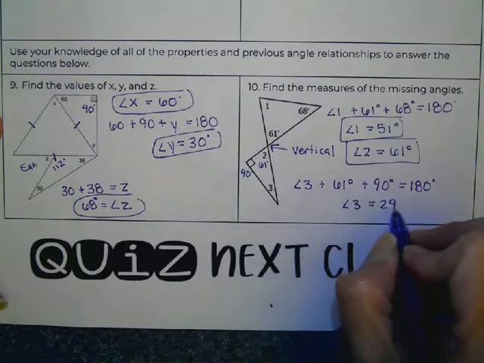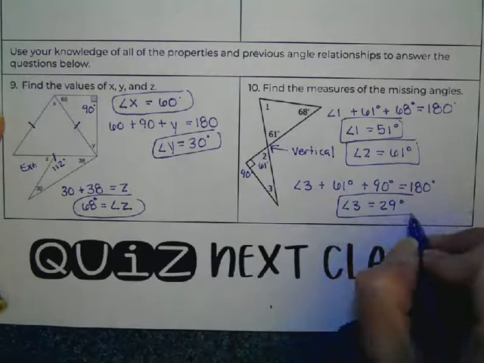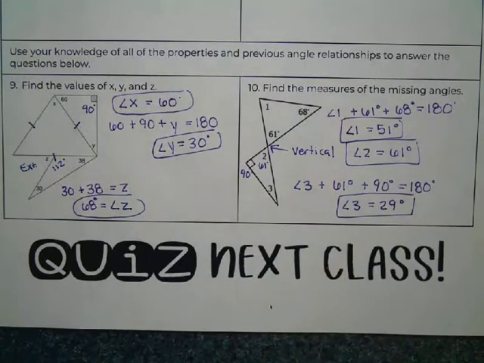So key things: angles in a triangle add up to 180. Straight lines add up to 180. Isosceles has two equal angles. And in equilateral, they're all equal, so they're all 60 degrees.